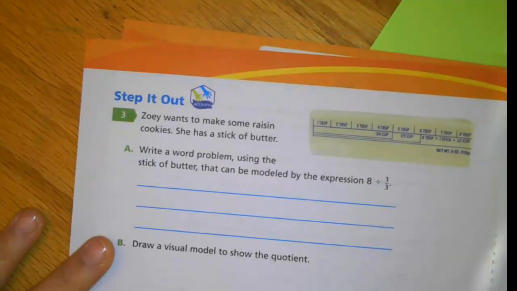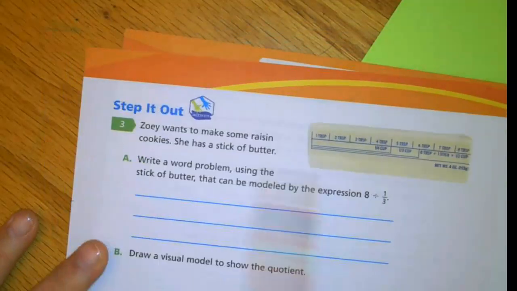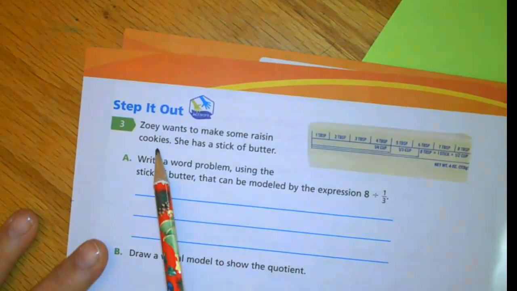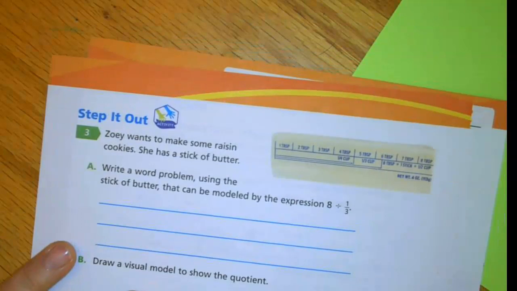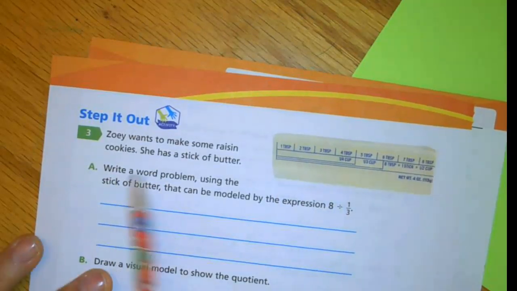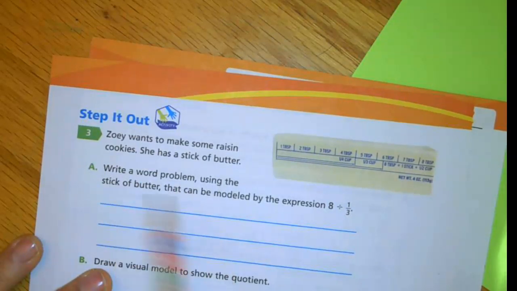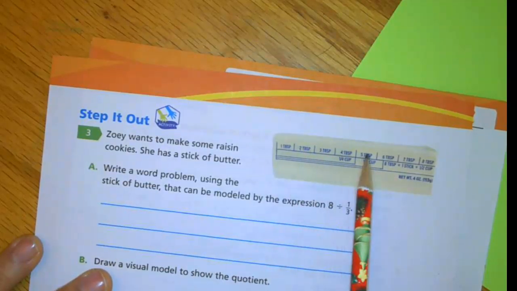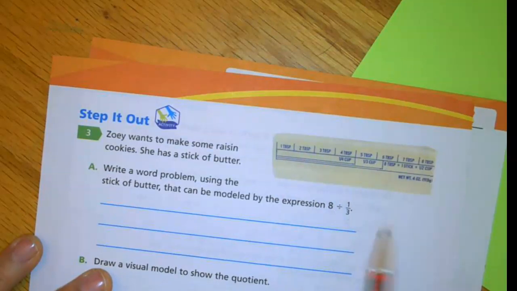Okay, let's look at Step It Out on page 260. Here we have Zoe who wants to make some raisin cookies, and she has a stick of butter. This looks just like the package on a stick of butter, and I can see that it has 8 tablespoons in it. It says here I want to write a word problem using the stick of butter that can be modeled by the expression 8 divided by 1/3. Well, I can see I have 8 tablespoons of butter.